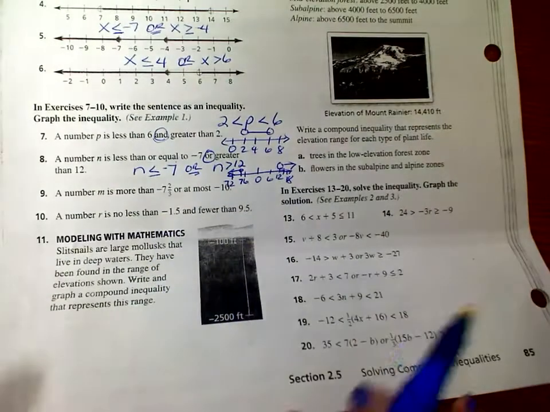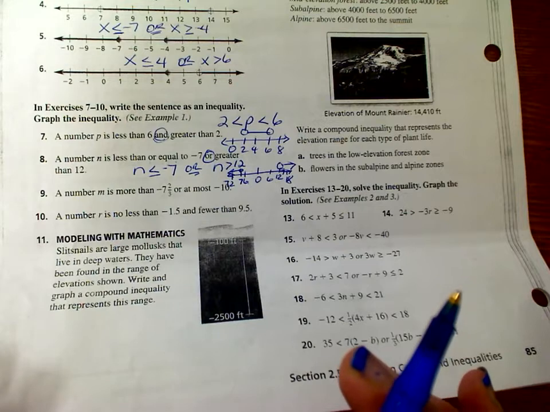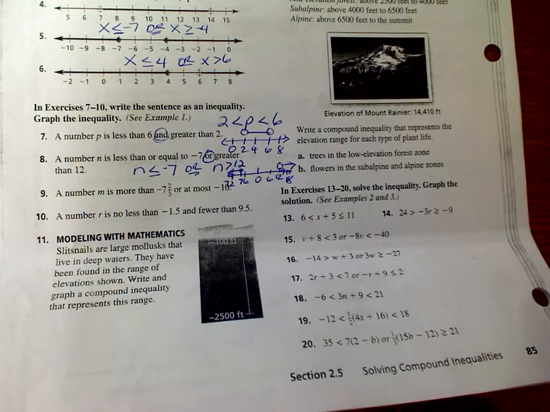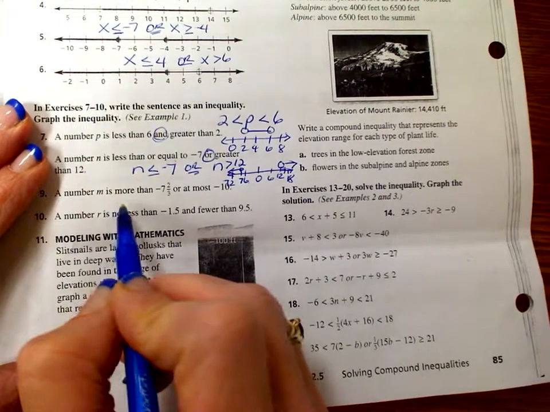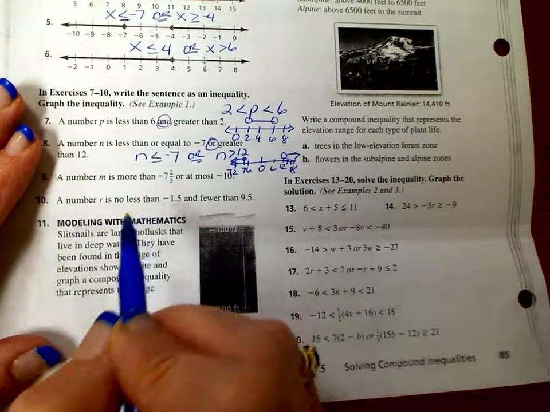Ooh, check out this next one. A number m is more than -2 and 3, -7 and 2/3, or at most -10. Number m is more than, I think my time is up for this recording. I gotta pause it.